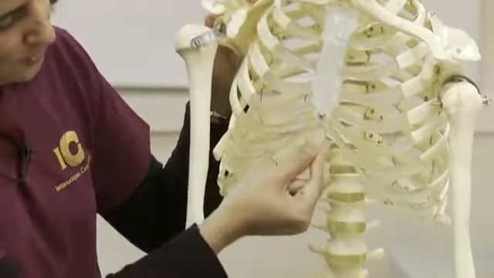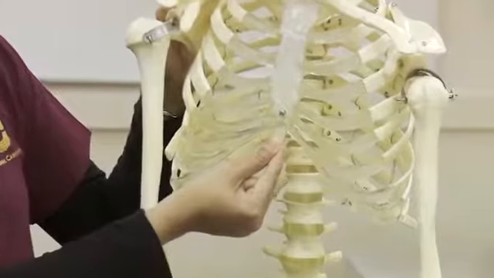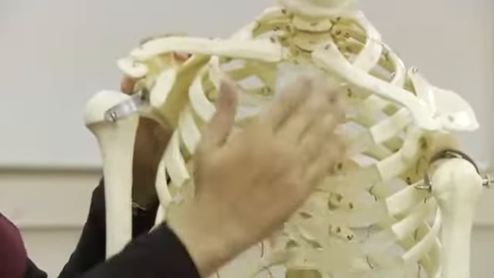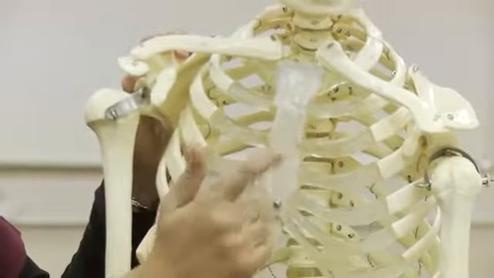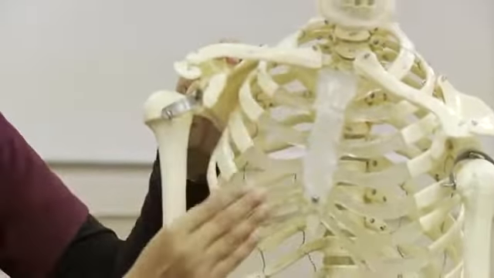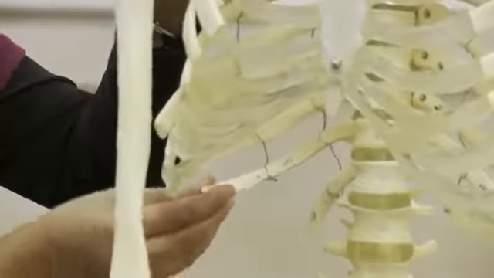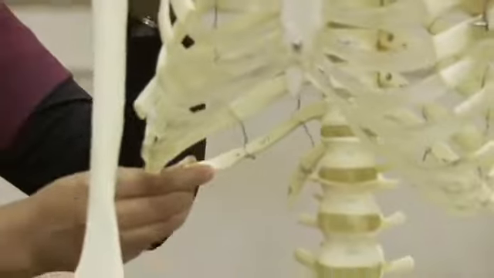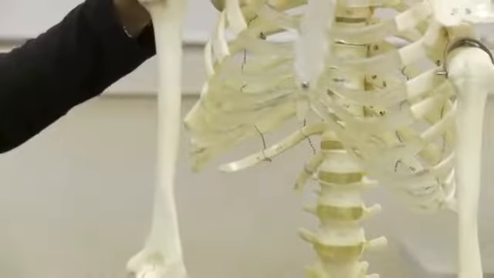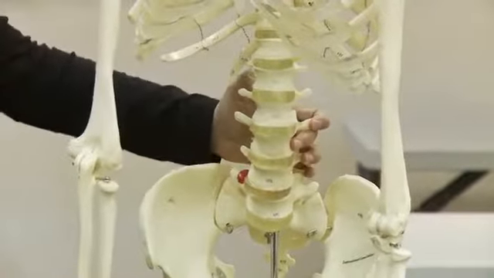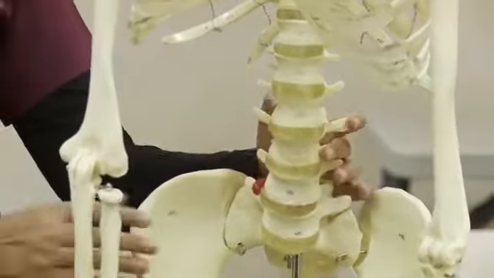And this one is the little one, the xiphoid process. And these are the true ribs. They are attached to the sternum, so they are called true ribs. And these are the false ribs. And these are the floating ribs, which are hanging, no place to join. So these are called floating ribs. And what about this thing? This is the vertebral column. Then we come to the pubic bone.